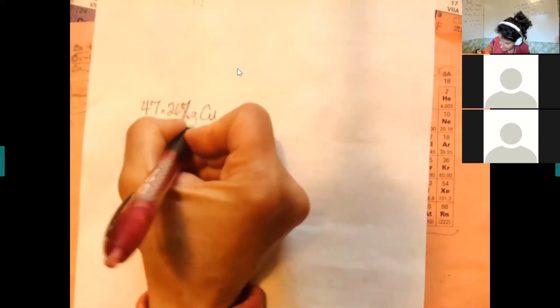So we're 47.26% copper and 52.74% chloride. Our first step, step 1, is make it grams. So we assume it's 100 grams. Percents are out of 100, so we just change this to grams. Just change your percent to grams.